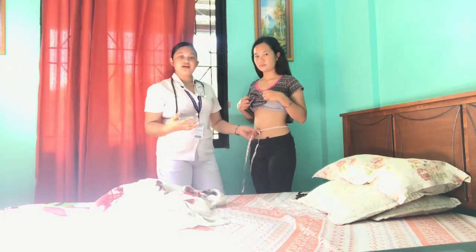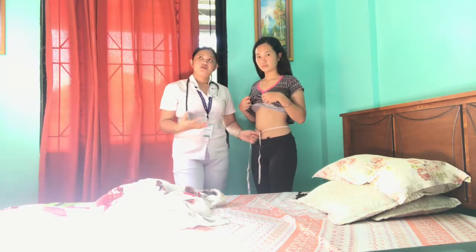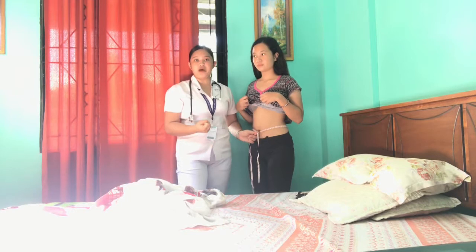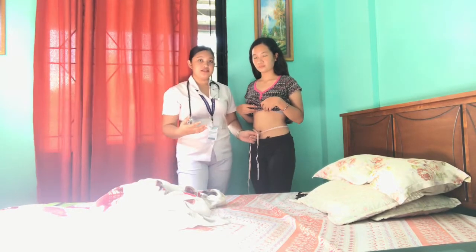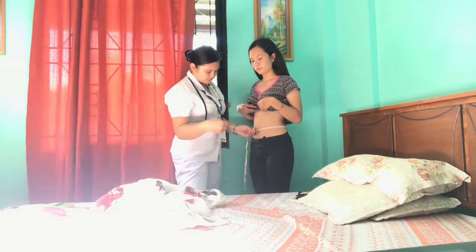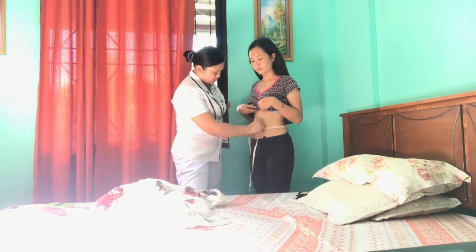Then record the distance and the designated units, from centimeters to inches, for it's better to take a full measurement from the same location, especially if you notice any distension. Inches.